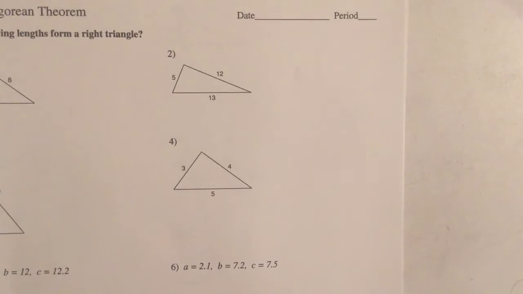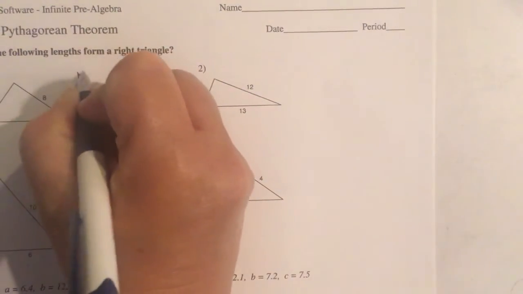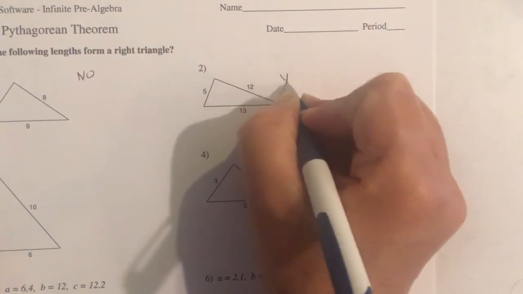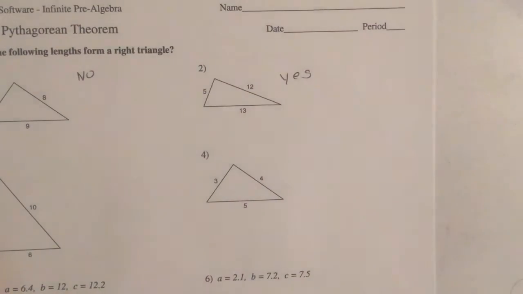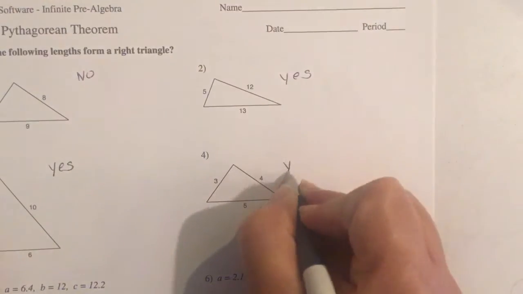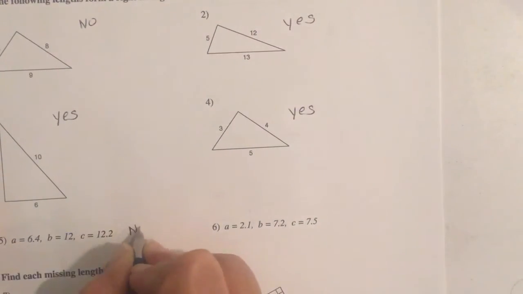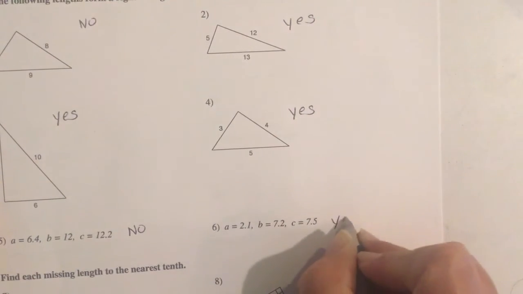The first ones were just determining whether or not they were right triangles. Number 1 was no. Number 2 was yes. Number 3 was yes. Number 4 was yes. Number 5, no. And number 6, yes.